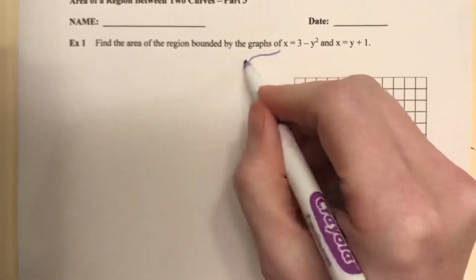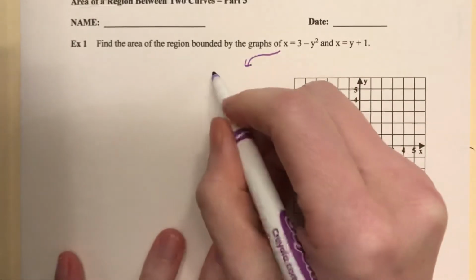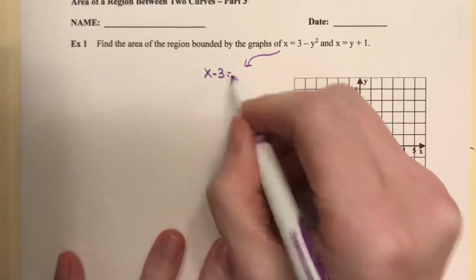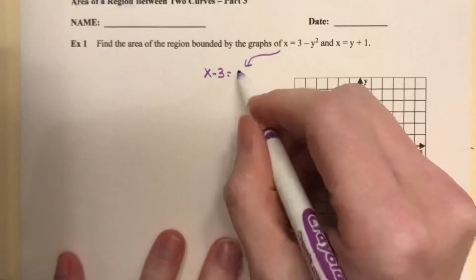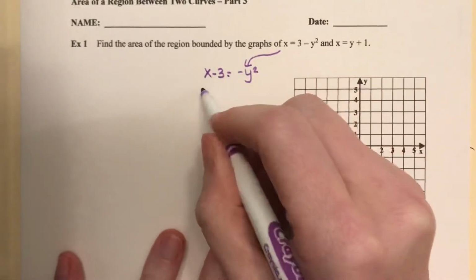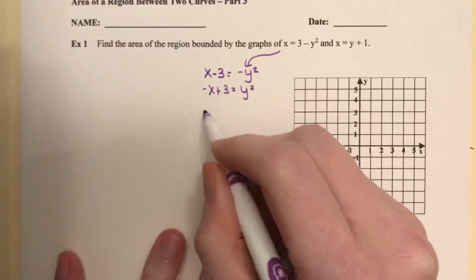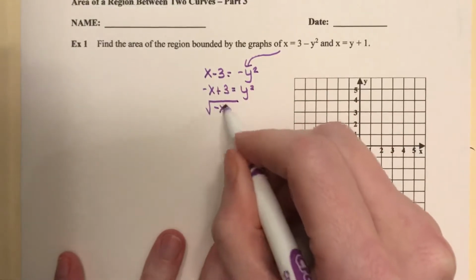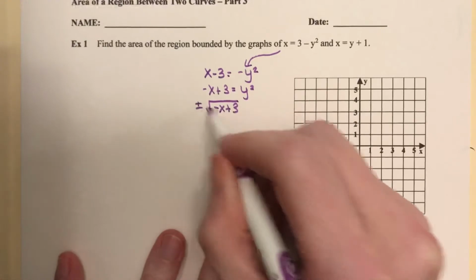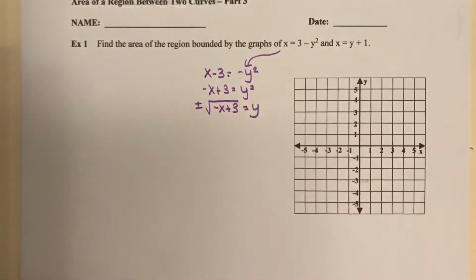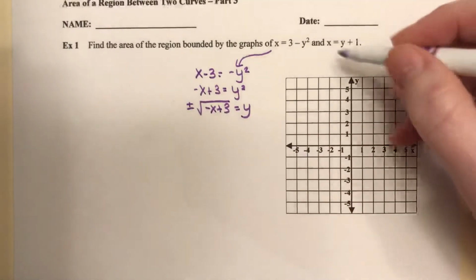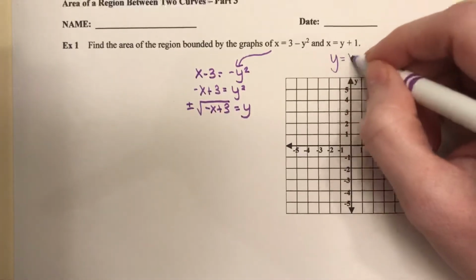So over here, I'm going to subtract the 3 over. And then I'm going to divide by the negative, so negative x plus 3 equals y squared. And I'm going to take the square root, and I'm going to get a plus or minus when I do that. Over here, if I solve for y, I get x minus 1.